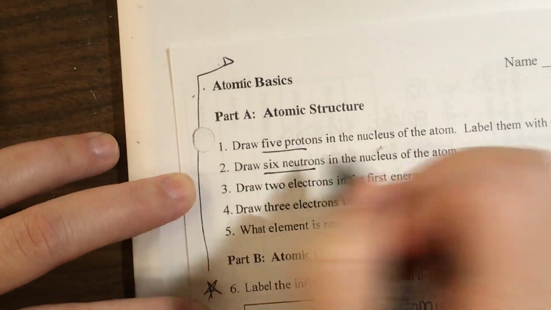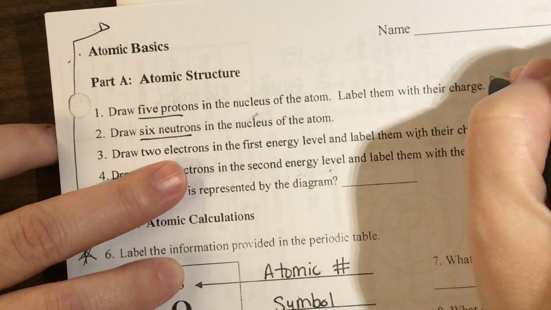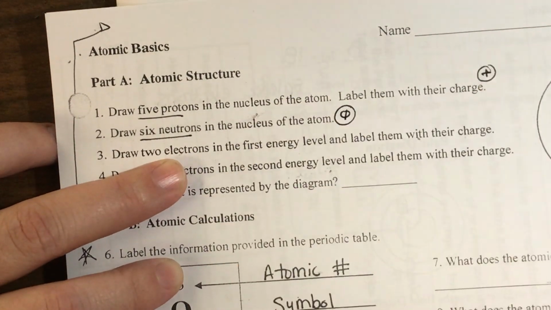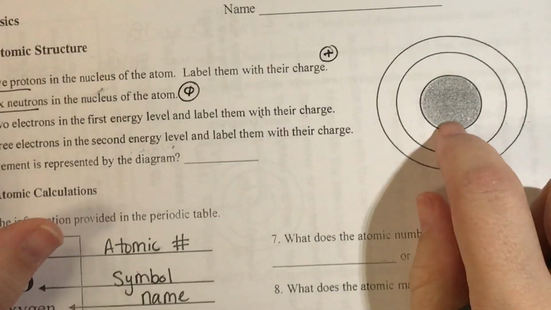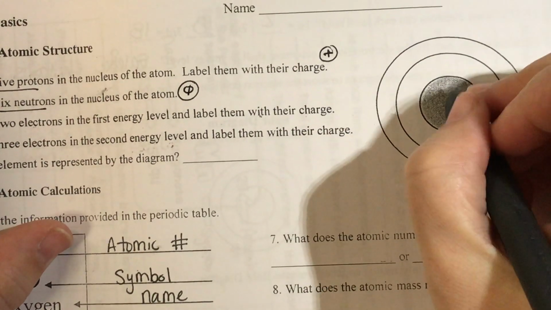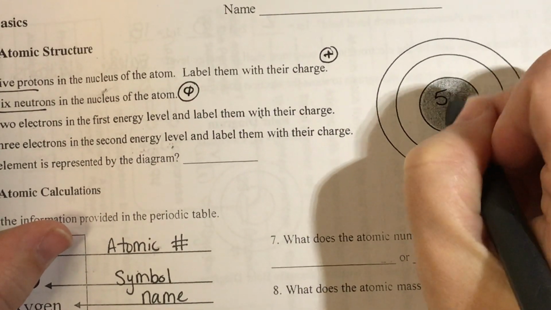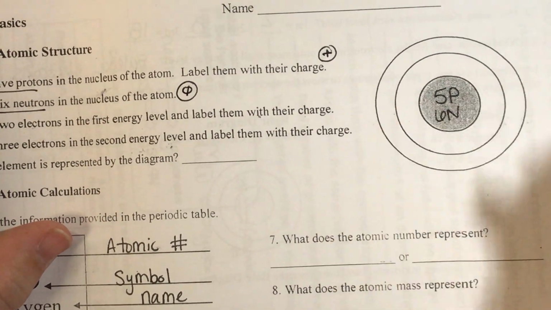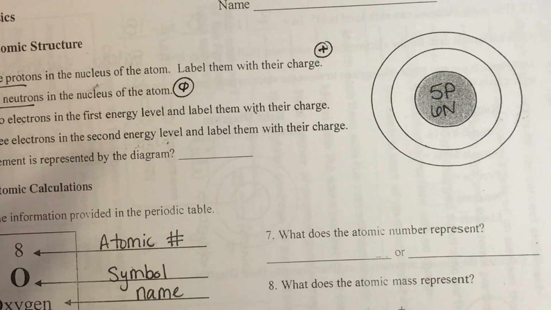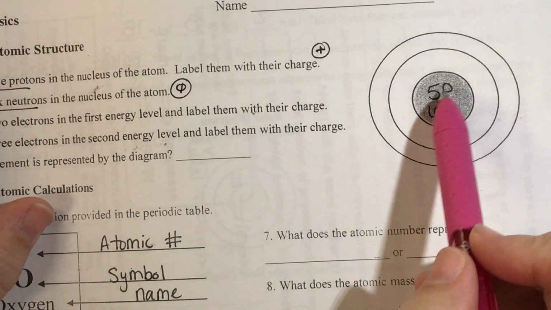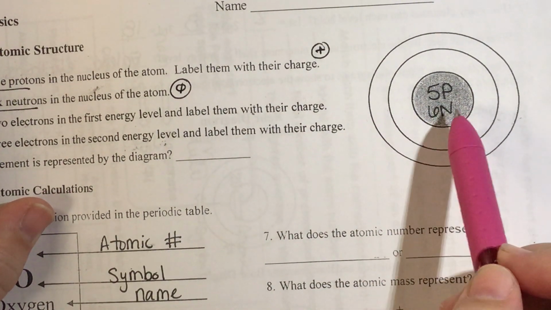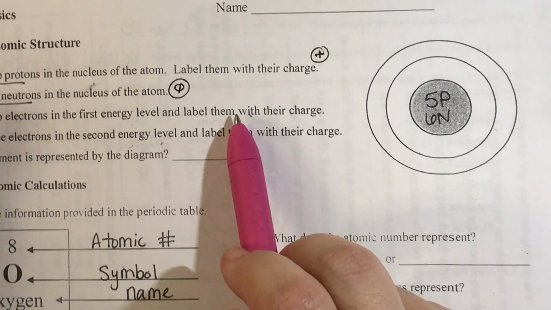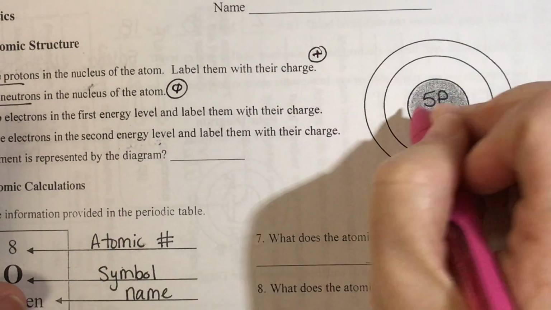Number 2 is to draw 6 neutrons. You could go in and draw 5 and 6 of the things that look like that, but that's a lot to try to put in this square or this little circle. So what we were doing is 5p for protons, 6n for neutrons, and then that way we still have their locations and their charges. We know they're in the nucleus. Pretty simple and straightforward.